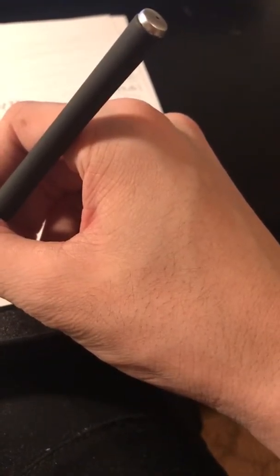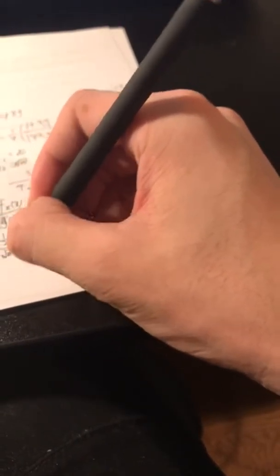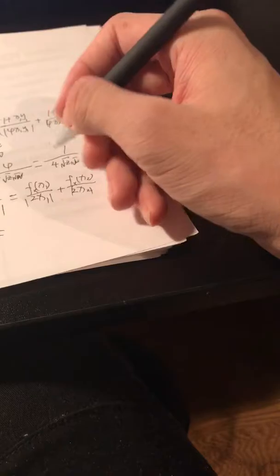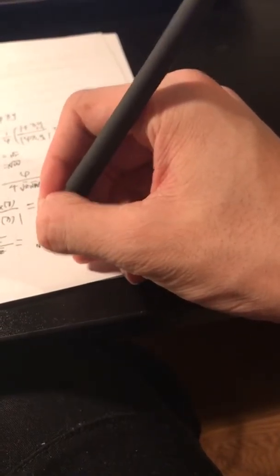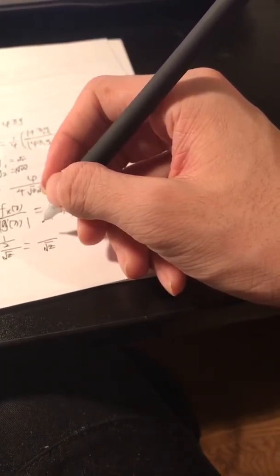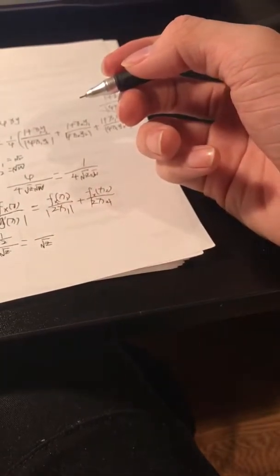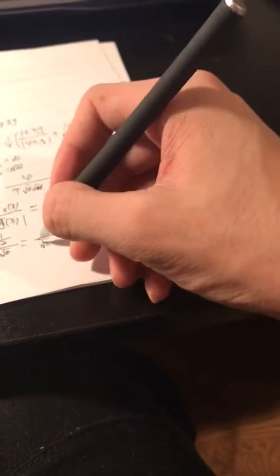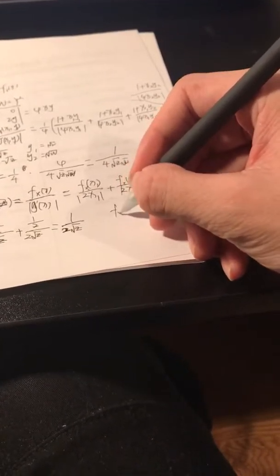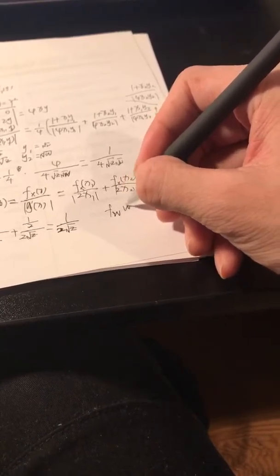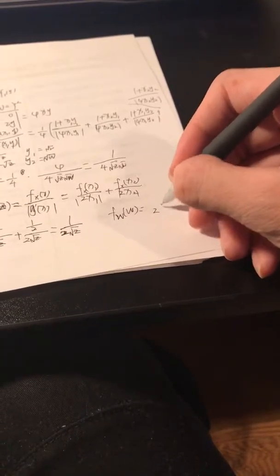So here we can get this. Also we can get that f_W is equal to this.